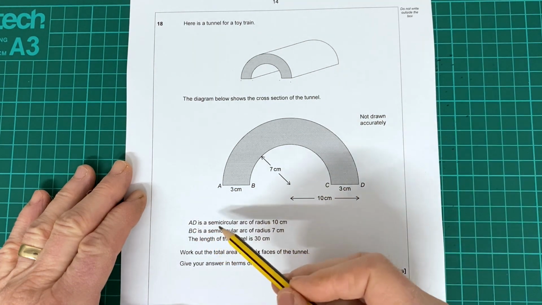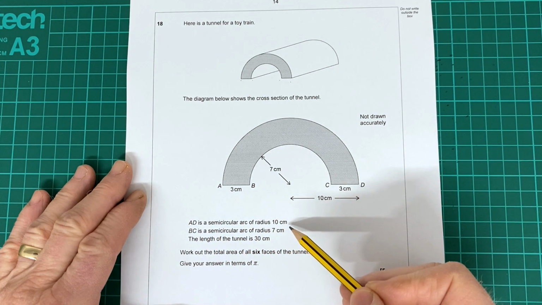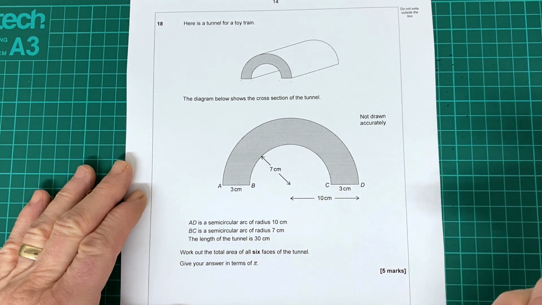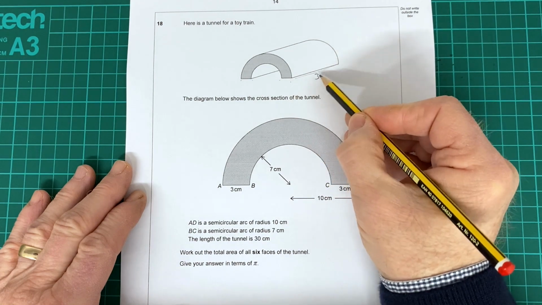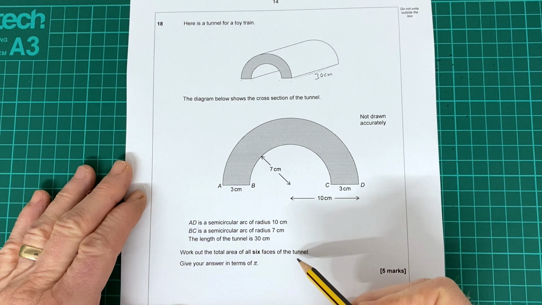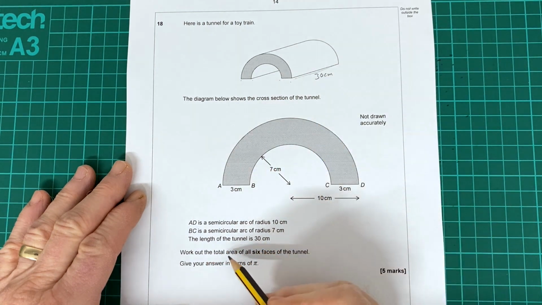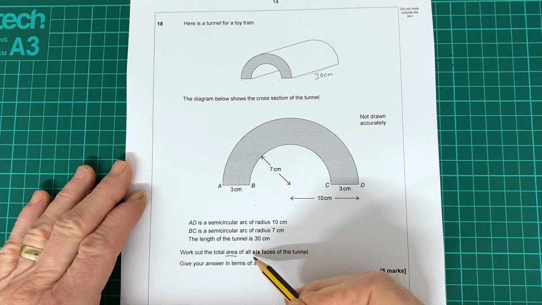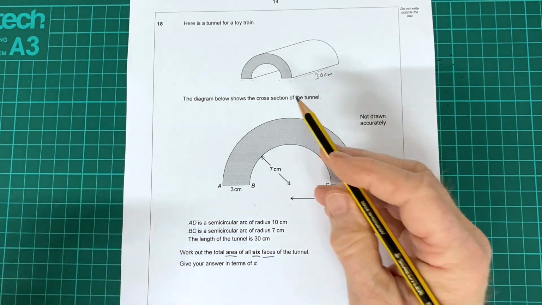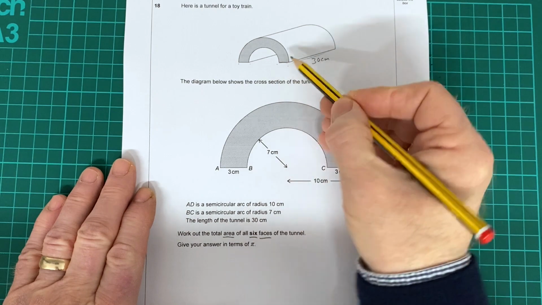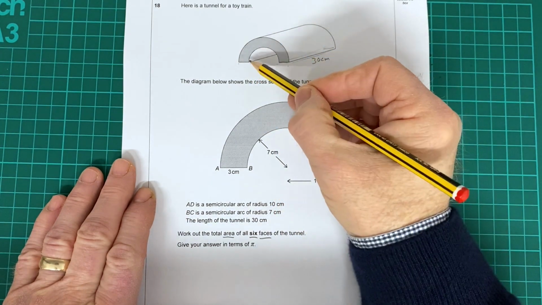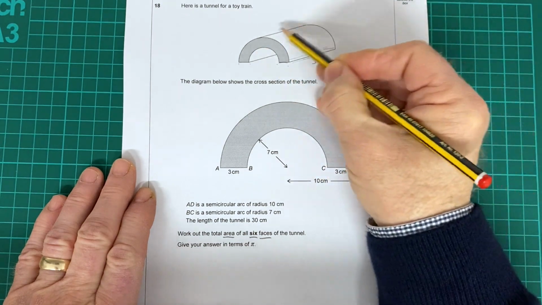They're saying AD is a semicircular arc of radius 10 centimetres, BC is a semicircular arc of radius 7 centimetres, and the length of the tunnel is 30 centimetres. Work out the total area of all 6 faces of the tunnel. They're not asking for the volume, they're asking for the area of all 6 faces. So let's try and work out what those faces are. We're looking for the area of the foot of the tunnel there and the foot of the tunnel there, but also then the inside curved part and this outside curved part.